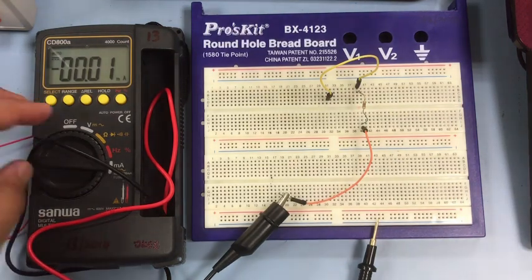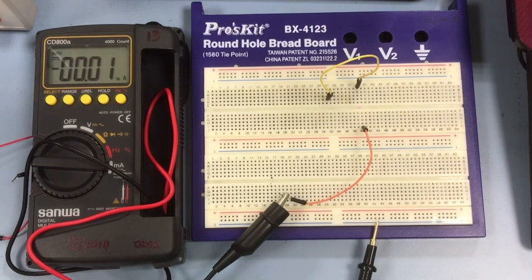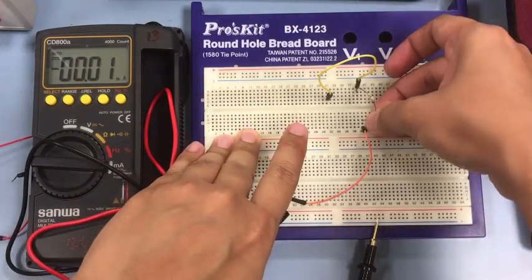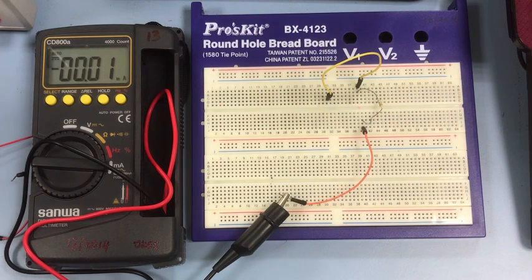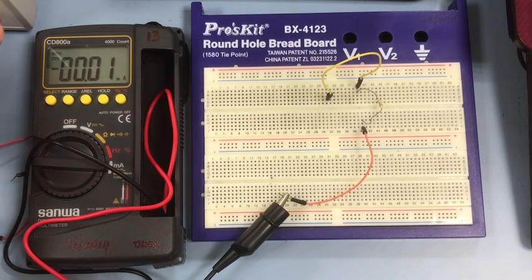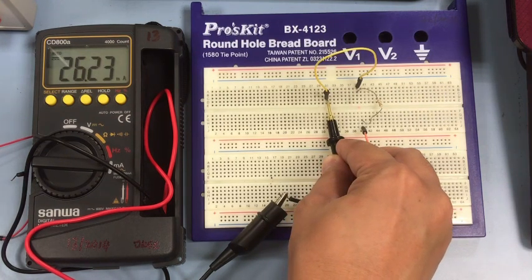Okay, now we go to 150 because we need to turn off the circuit first. We use the actual value for 100, which is 98.6 ohm, and then 150 is 147.1 ohm. Now we go to 4 volt first. The reading is 26.27.